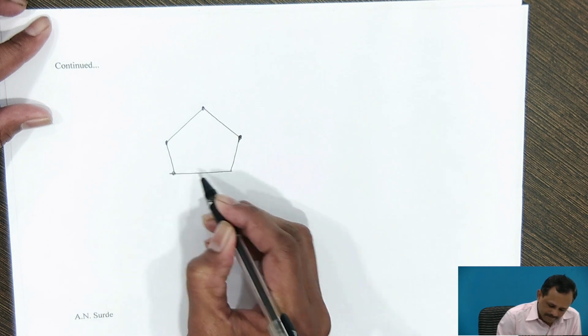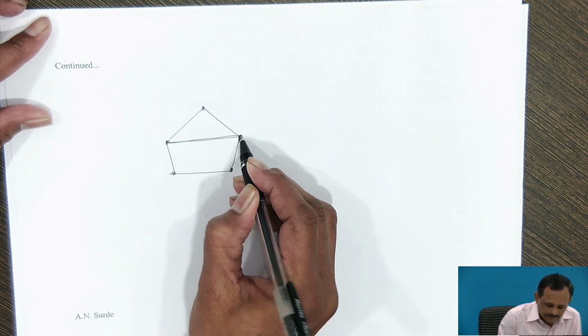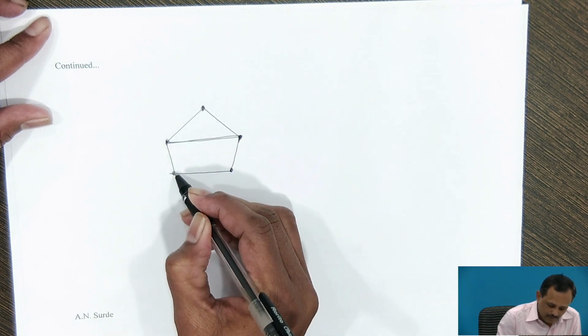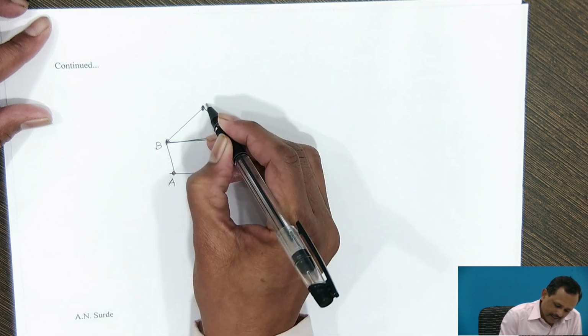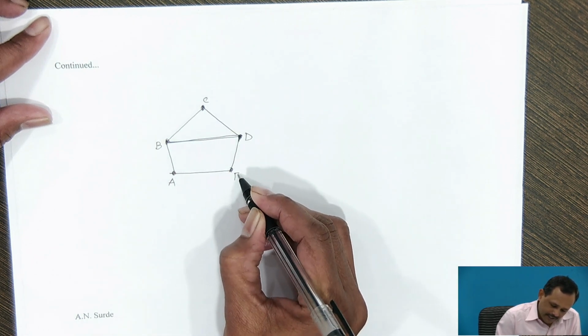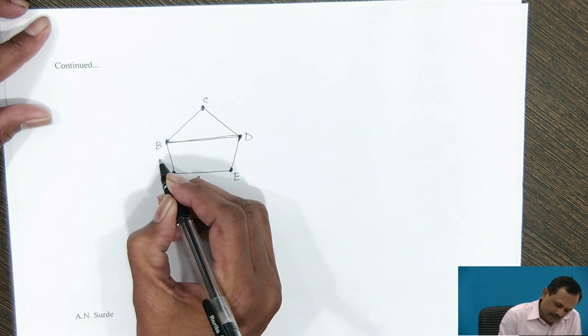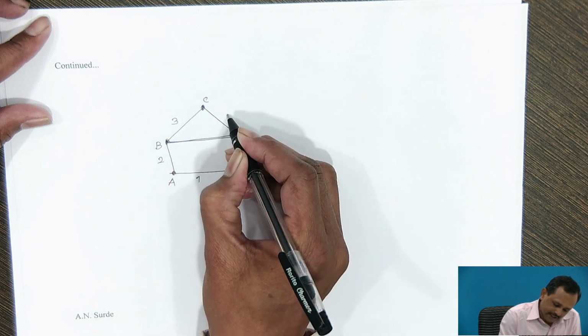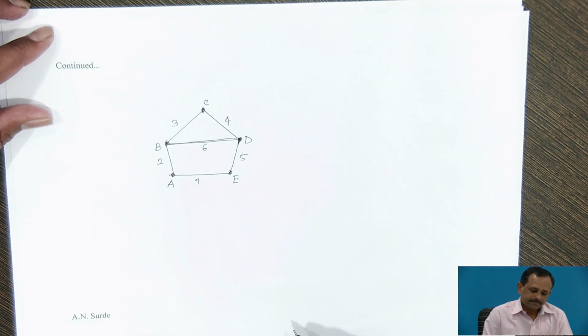Six links are connected together to form a chain. These are connected together at points A, B, C, D. So, link 1, link 2, link 3, 4, 5 and 6.